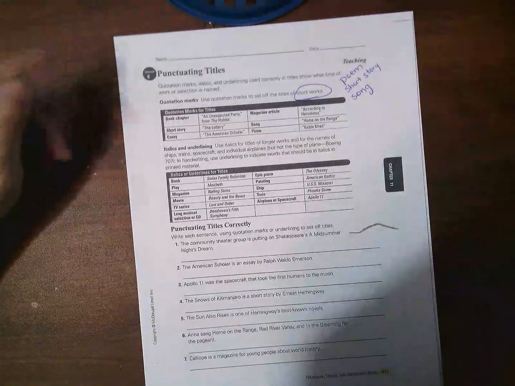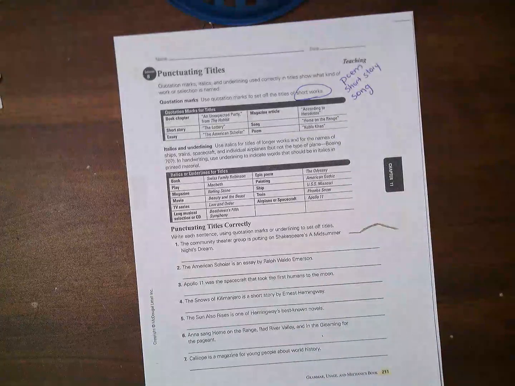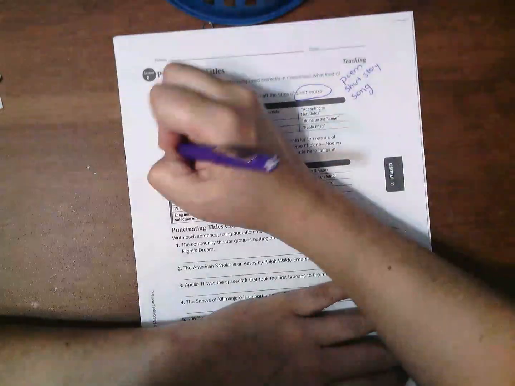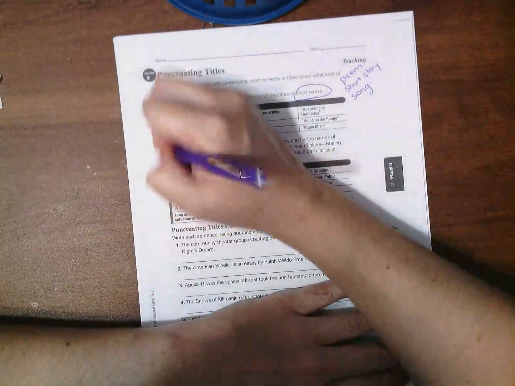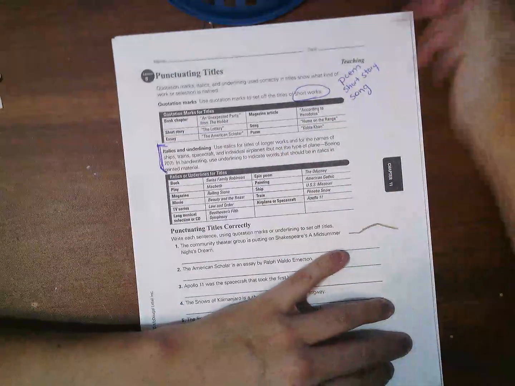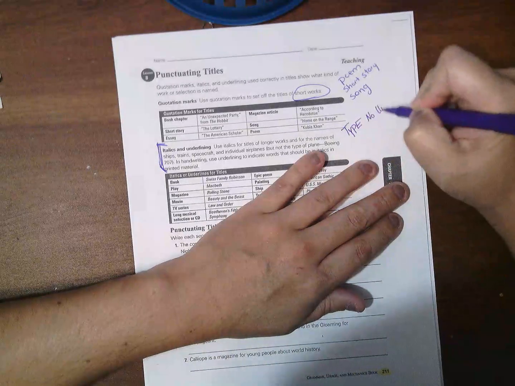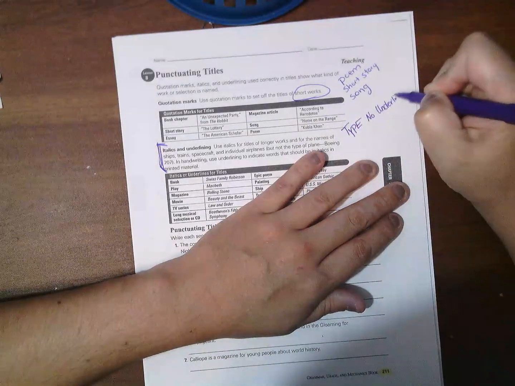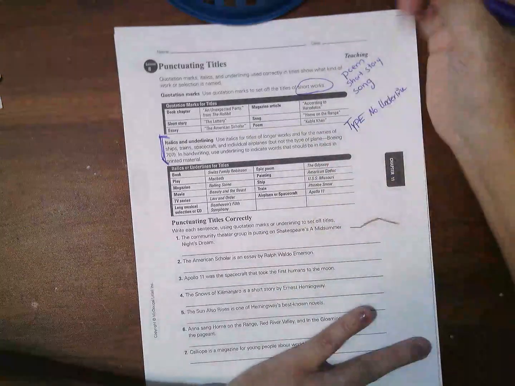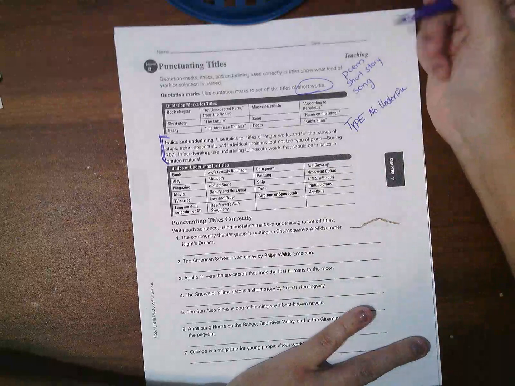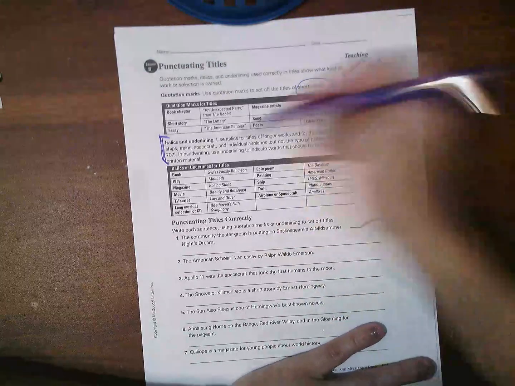Italics and underlining. Use italics for longer works and for the names of ships, trains, spacecraft, and individual airplanes, but not the type of plane. Boeing 707. In handwriting, use underlining to indicate words that should be in italics. Okay, this is big. If it's typed, you're not underlining. If you are typing, no underlining. You use italics. You only do the underlining because it's hard to differentiate between italics and your own handwriting. So we underline. Here are some examples.